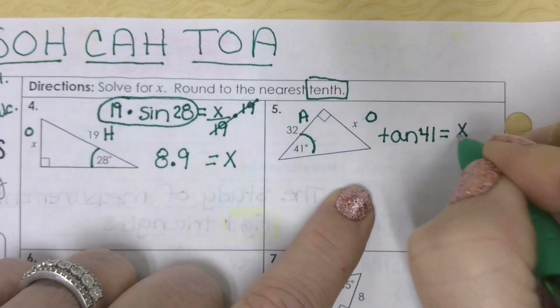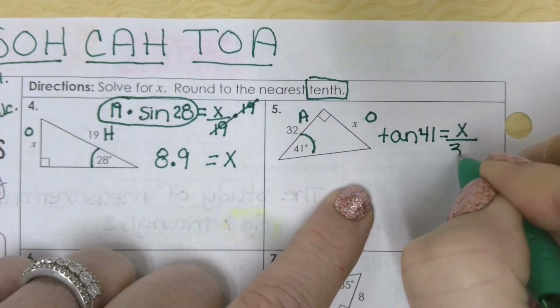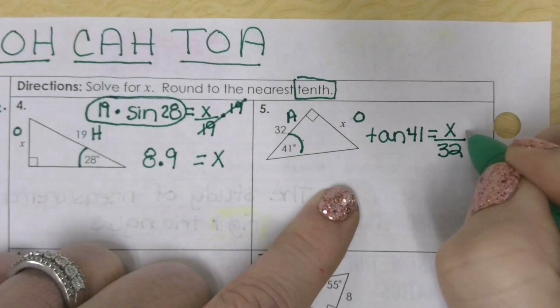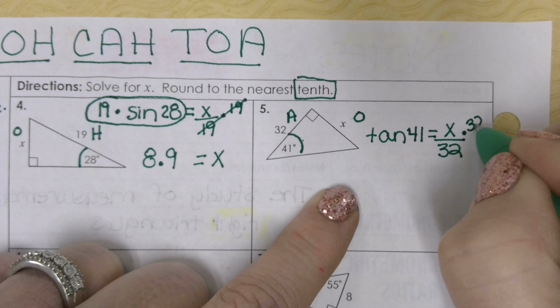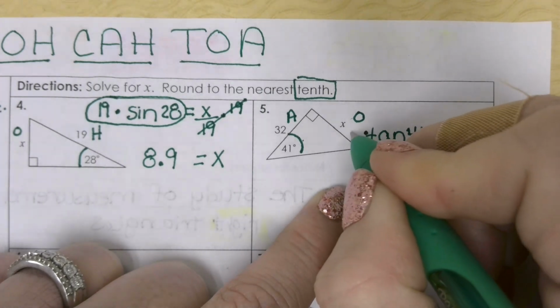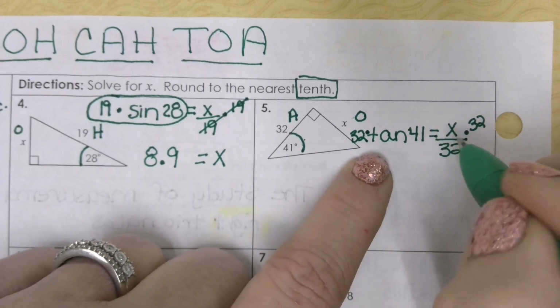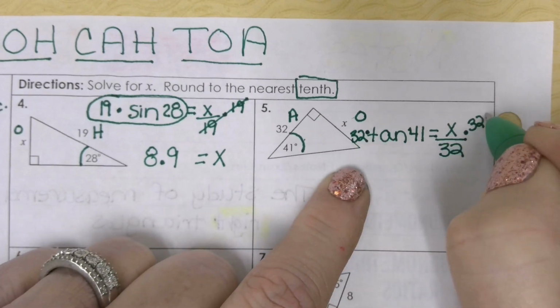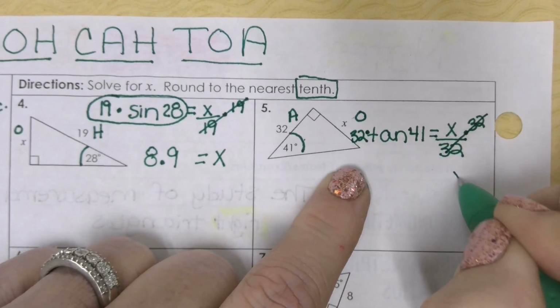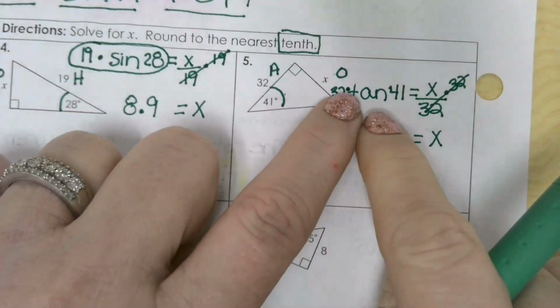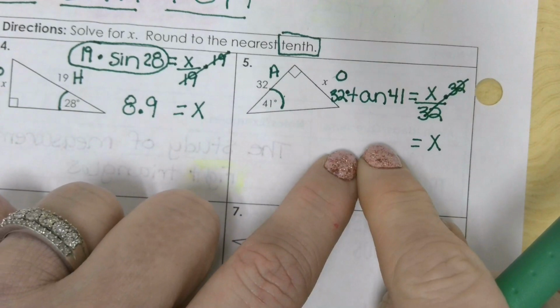So x over 32. All right, we are going to multiply by 32 to get the 32 off the bottom. I'm going to squeeze it in the front right here. 32 tangent 41, and this is what we're putting in our calculator because this cancels out and it leaves us the x. All right, so go ahead and put this in your calculator and write down the answer.